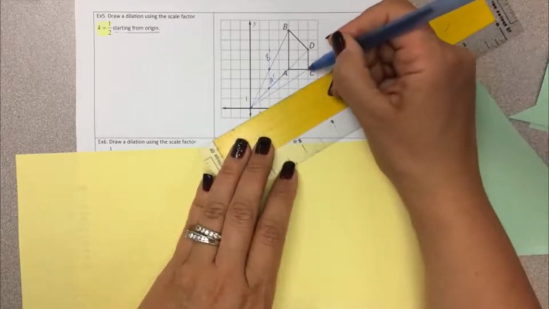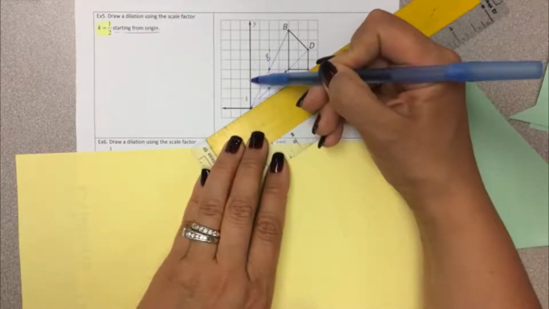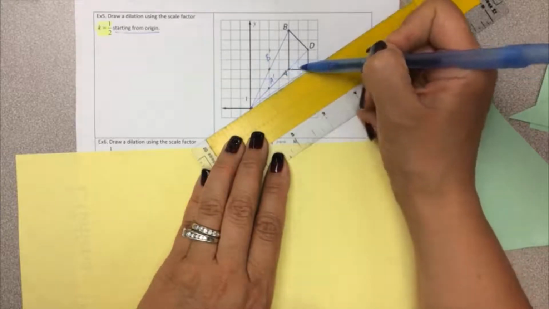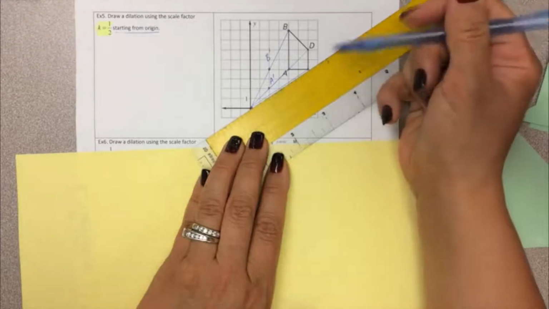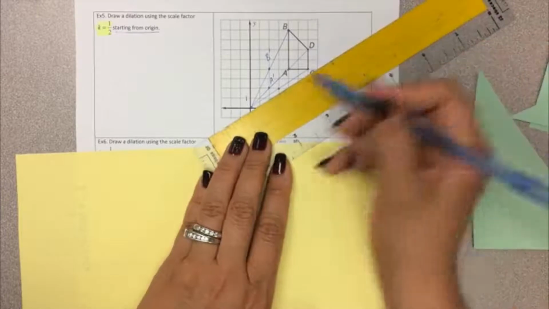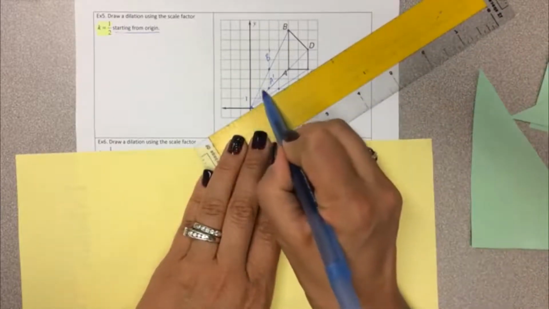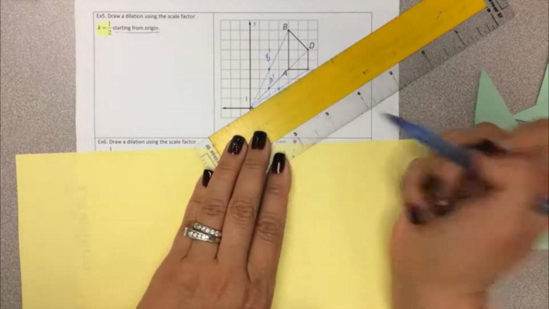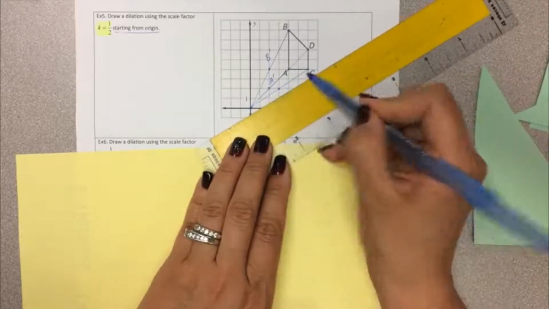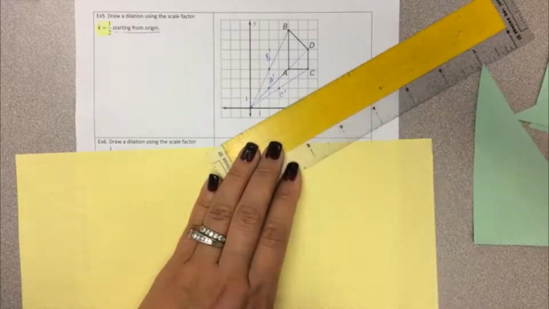To get to the vertex C, going from the origin, I have 1, 2, 3, 4. 4 divided by 2 is 2. 1, 2, 3, 4, 5, 6. 6 divided by 2 is 3. So I need to go 2 by 3. That works twice, right? So once I divided it, that unit count should work throughout the distance from the origin to the vertex C. So that is the C prime image.